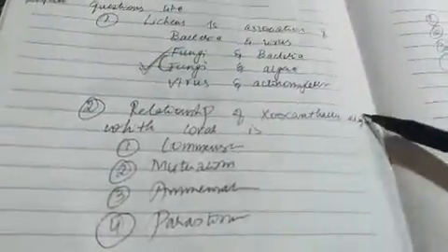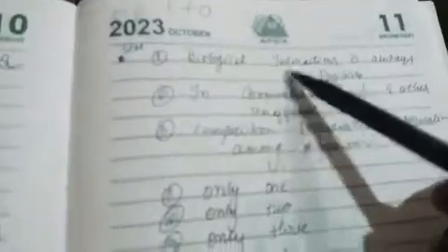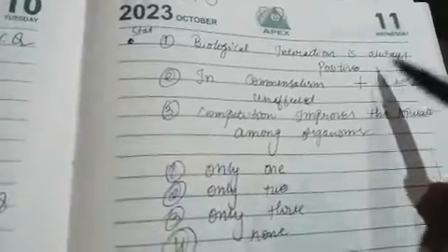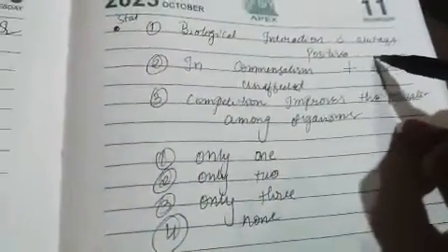Next one is the relationship of zooxanthellae algae with coral. It is commensalism, mutualism, amensalism, or parasitism. As I said, this is an example of mutualism. Here both organisms benefit. Coral provides substrate for the zooxanthellae and it prepares food. In that way both organisms benefit. Next question: biological interaction is always positive. As I said, it may be either positive or negative. So this statement is wrong.